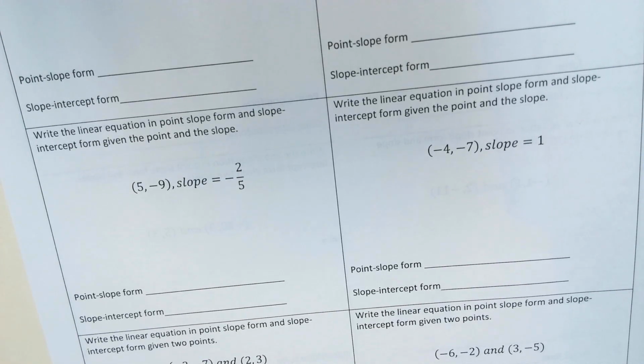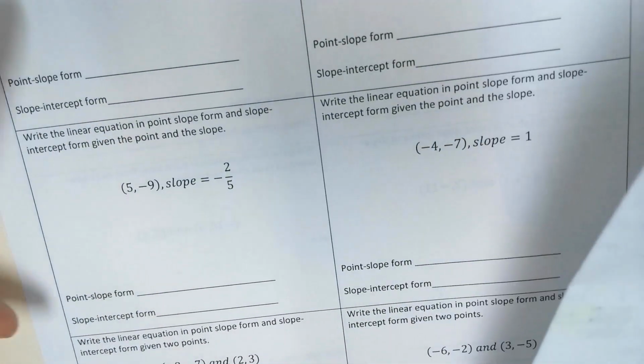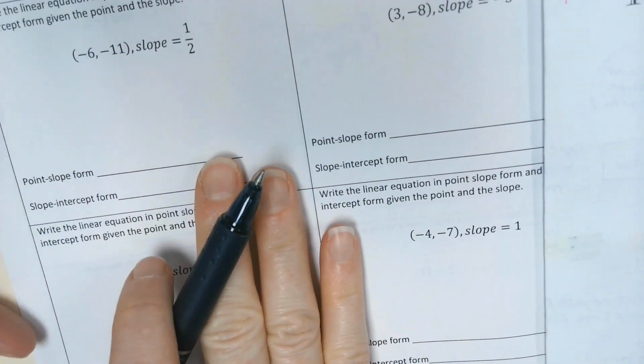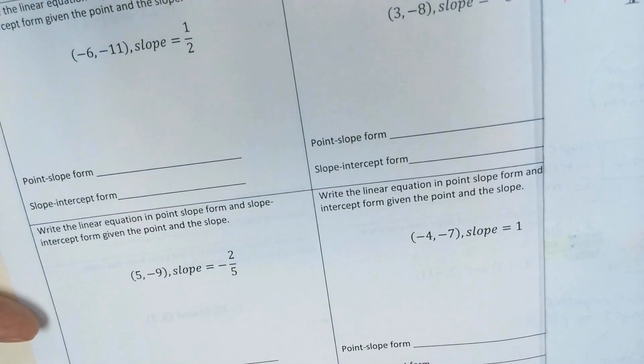Let's look at our notes for today. First thing I want y'all to do is look at the worksheet. We're going to look at the first problem. It says, write the linear equation in point-slope form and slope-intercept form given the point and the slope.